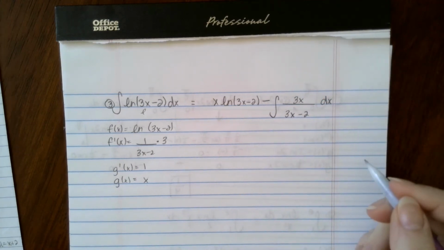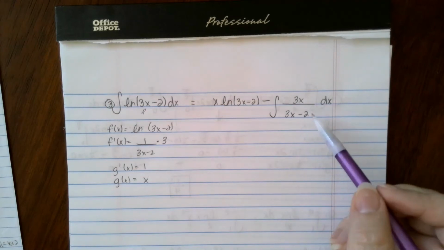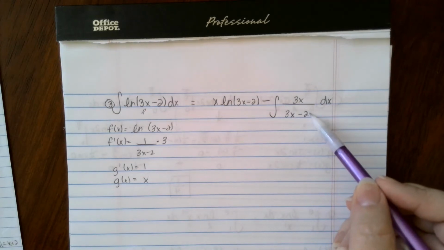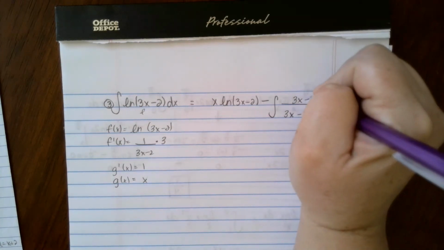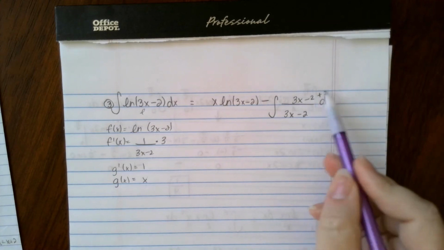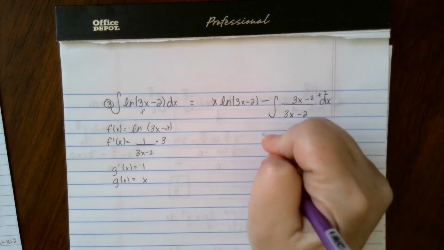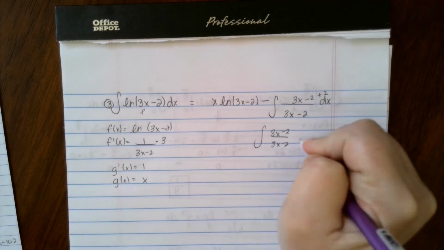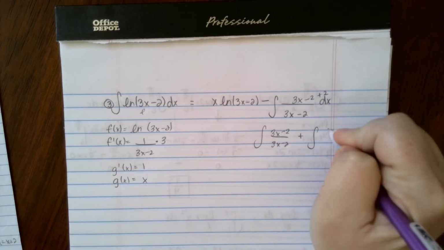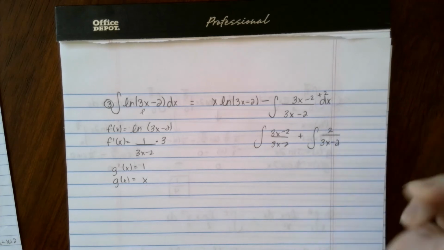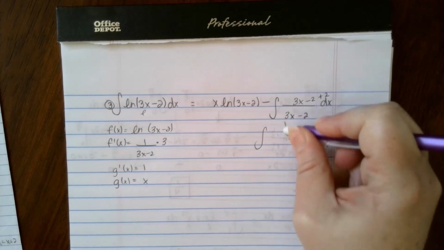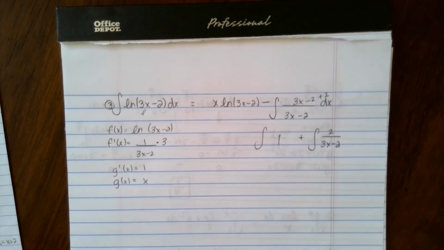Now, just like we did yesterday, remember, we would love it if the top was 3x minus 2 because the bottom is 3x minus 2, and then they would cancel out. So what we're going to do is we're going to make a minus 2 and a plus 2. So it's like we're adding 0 to that. So we can break that up into 3x minus 2 over 3x minus 2 plus the integration of 2 over 3x minus 2. Because this one is just 1. Okay?